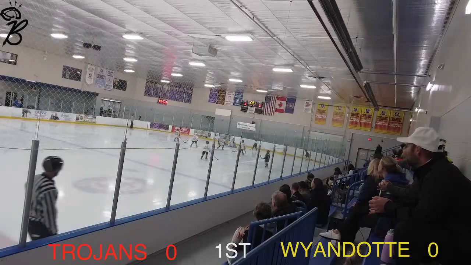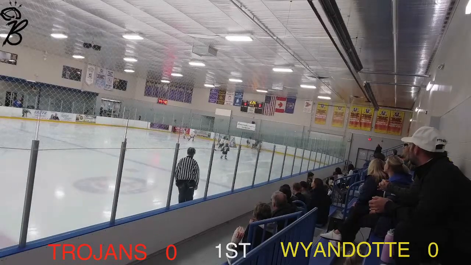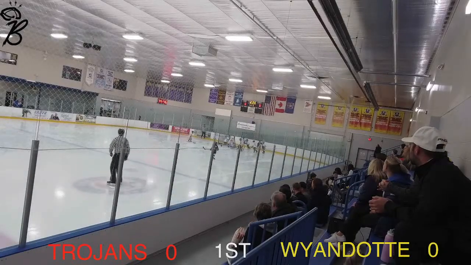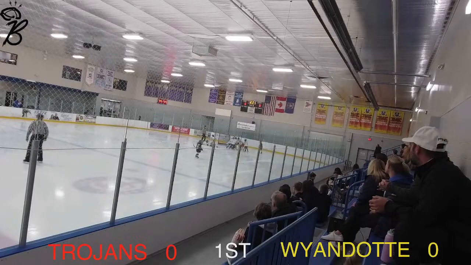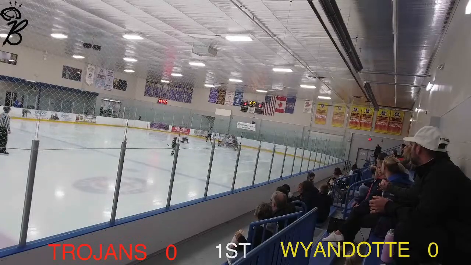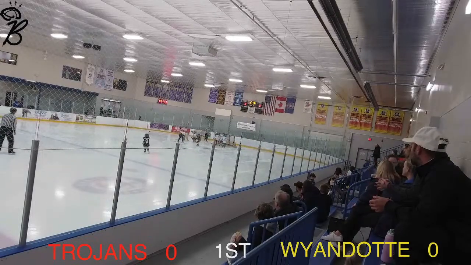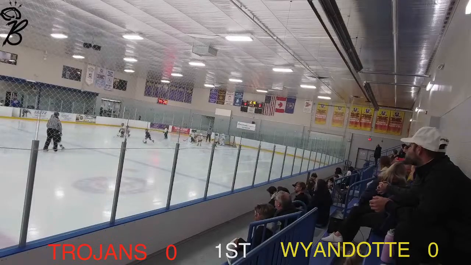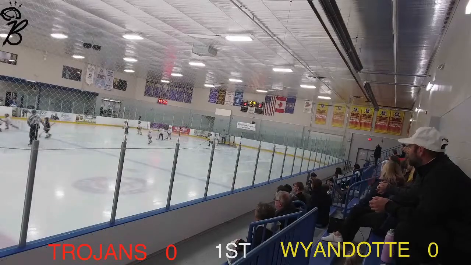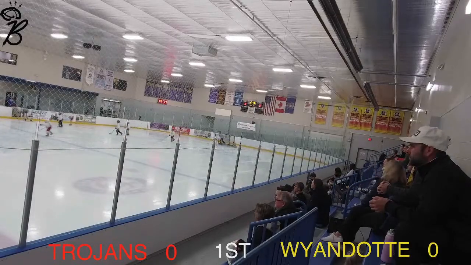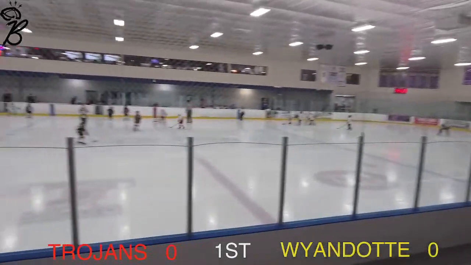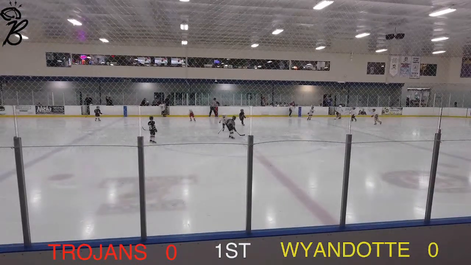Puck now in the end boards. Trenton trying to dig it out there and send it toward the goal mouth. They will. Scrum of players in front there, bouncing puck, and that's in! Score for the Trenton Trojans as they'll take the early 1-0 lead here on the cleanup in front of the net. And that'll bring us a stoppage here. 12:18 to go in the first period. We'll take a quick break.